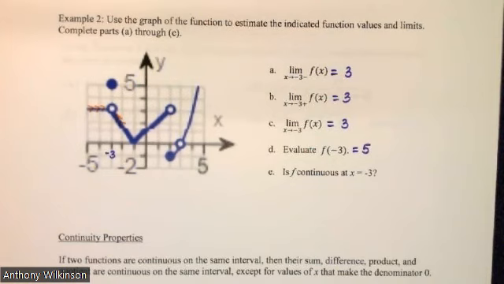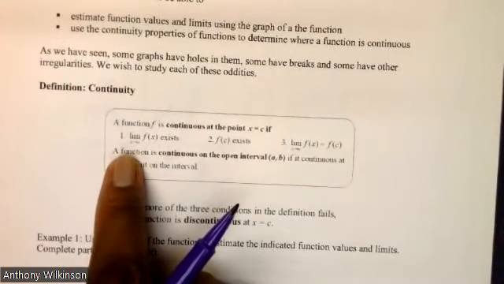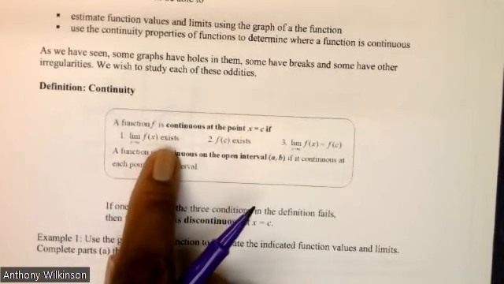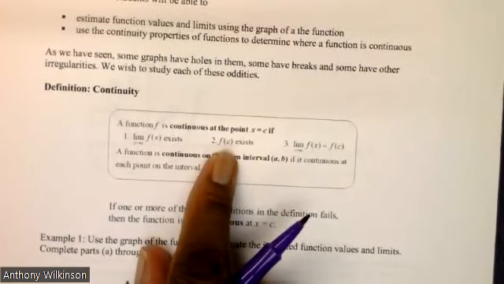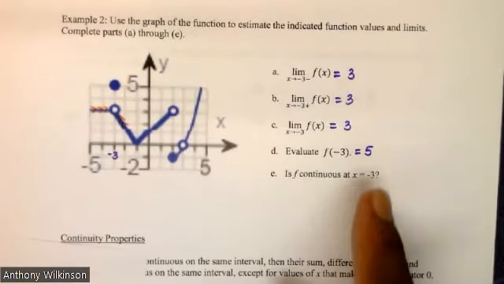And then part E says, is f continuous at x equal to -3? Well, in this case, let's take a look at that continuity test on the first page. The limit as x approaches the constant c of f of x does exist. f of c does exist, as you can see.